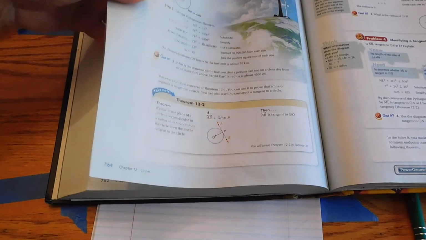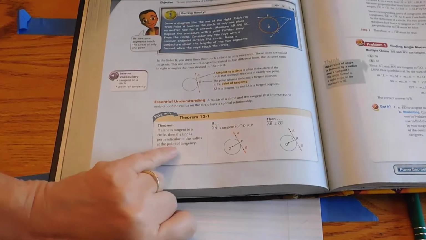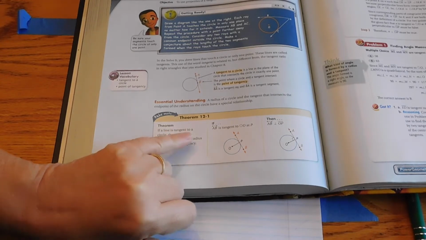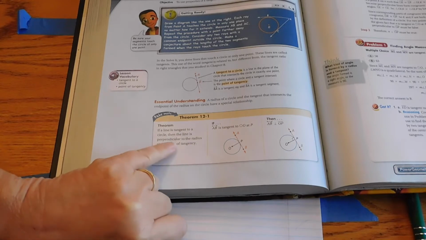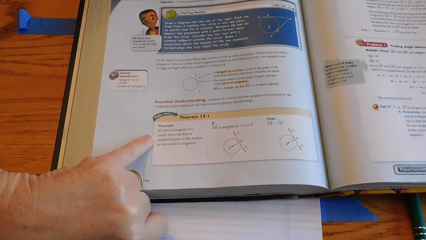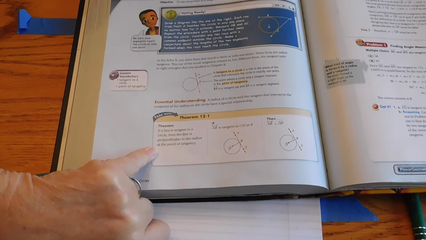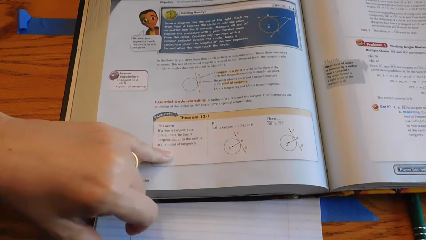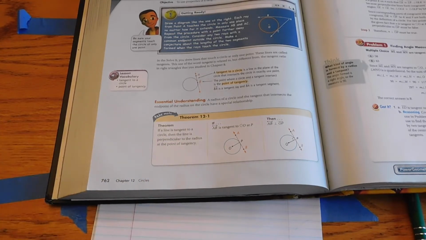So to go back to everybody's chapter 2 favorite, we can actually turn this into a biconditional like we learned in chapter 2. So if a theorem and its converse are true, then we could write a biconditional saying a line is tangent to a circle if and only if the line is perpendicular to the radius at the point of tangency. So both of those are true. Okay, so let's use that to work some problems.